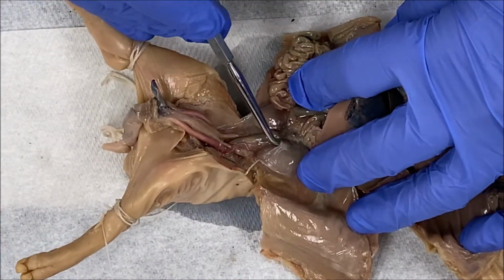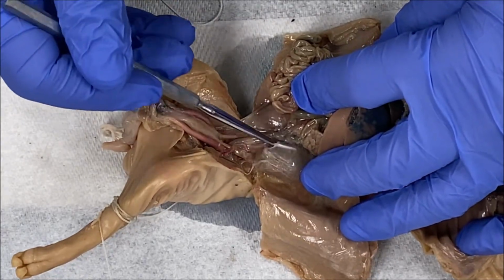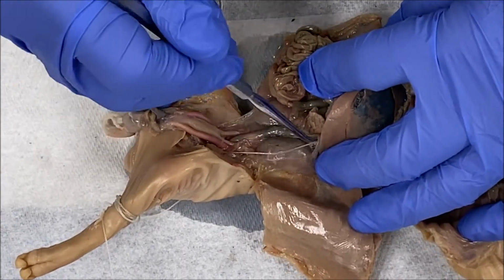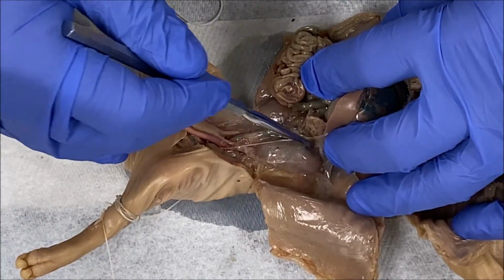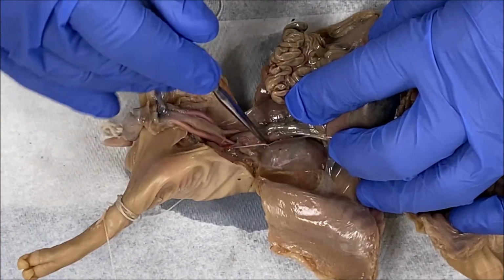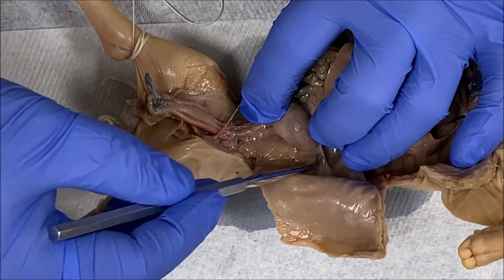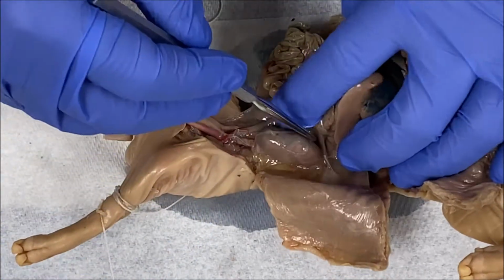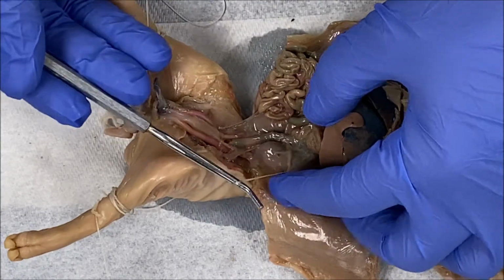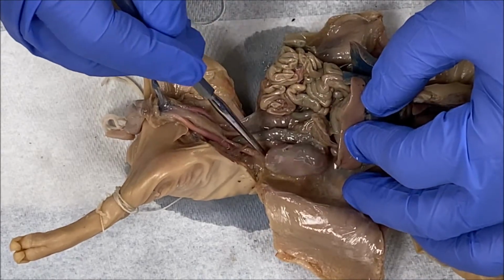I'm just continuing isolating and separating the kidney. The kidney will be covered by a membrane called the renal capsule. So you may or may not need to remove that, depending on how we can isolate this kidney. Right now, still separating. I've almost loosened the kidney up in its entirety. Okay, so here's the kidney. You can see the kidney.